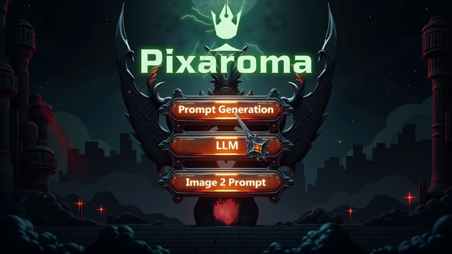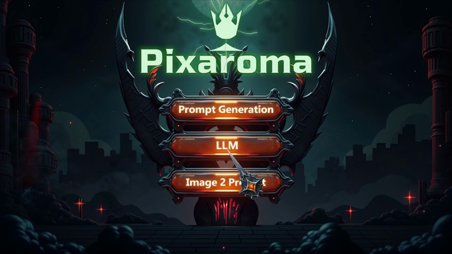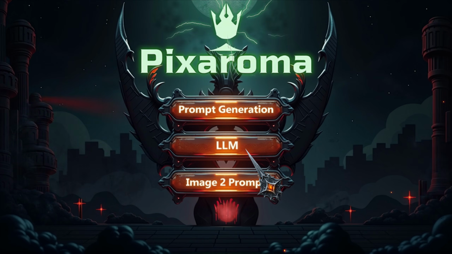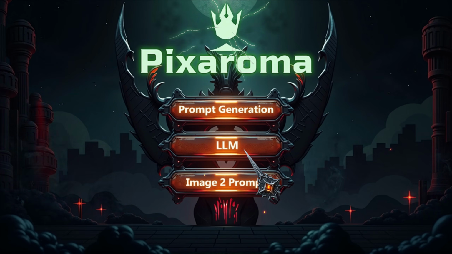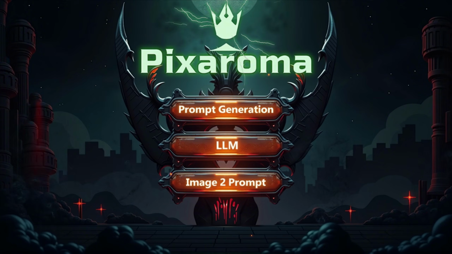Today I want to talk about prompt generation, specifically using large language models, LLMs, to create prompts based on instructions that can be integrated into your workflow. I'll also cover how to generate a prompt from an image. Let's begin with how to use a vision language model to generate a prompt from an image.